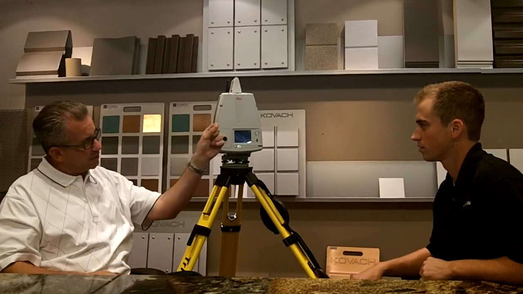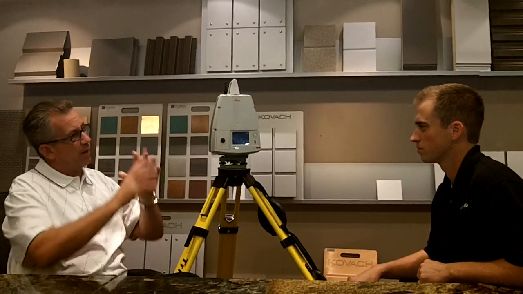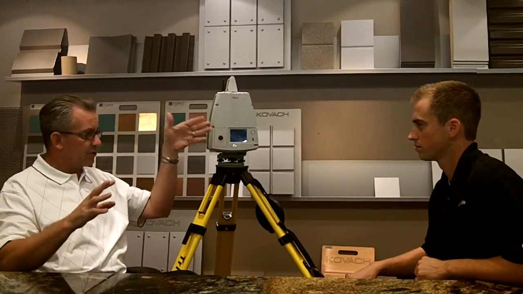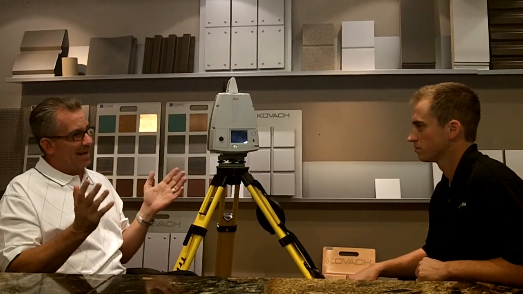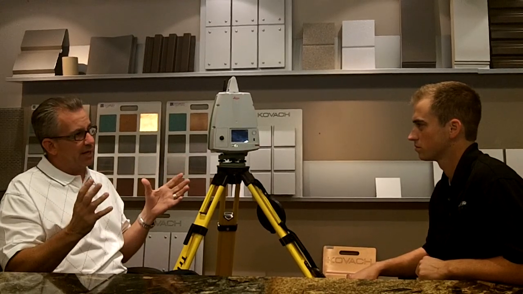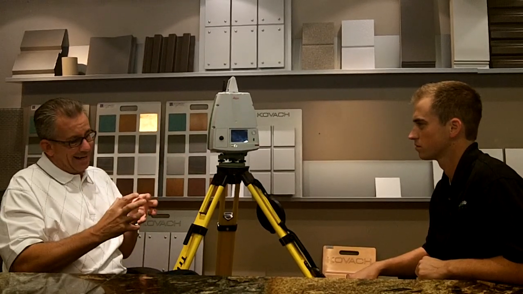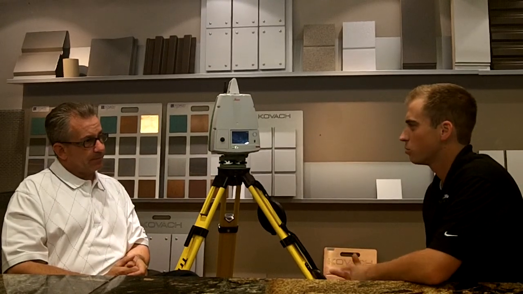From that, we know precisely where the laser beam hit at that point in space. And from that point, we create millions of points as the laser is shooting around the room, around the exterior environment, and we create what we call a data point cloud. Once we have this data point cloud, we can then use that information as raw data to create two-dimensional and three-dimensional worlds. Now, this data point cloud is interesting.